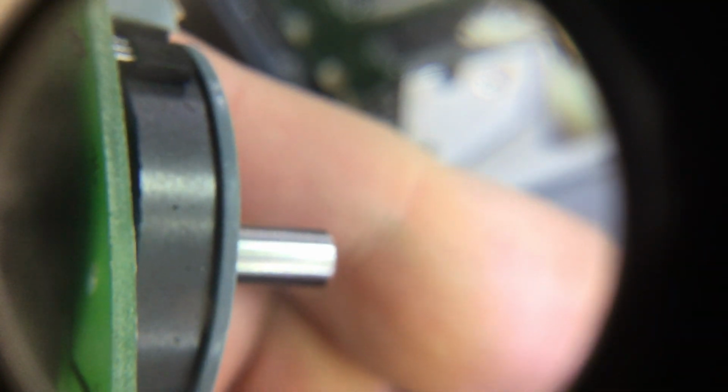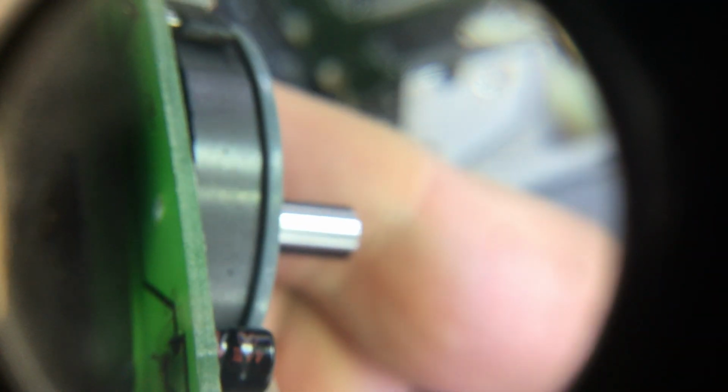Okay, so to show you what I mean exactly, in greater detail, if you have a look here, you might be able to see, if I zoom in, all these iron filings. You can see them there, all those little black dots. They're all filings.